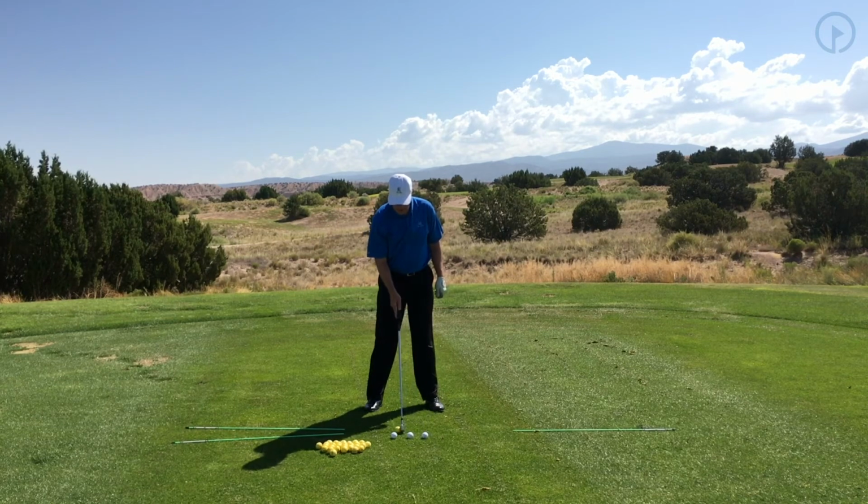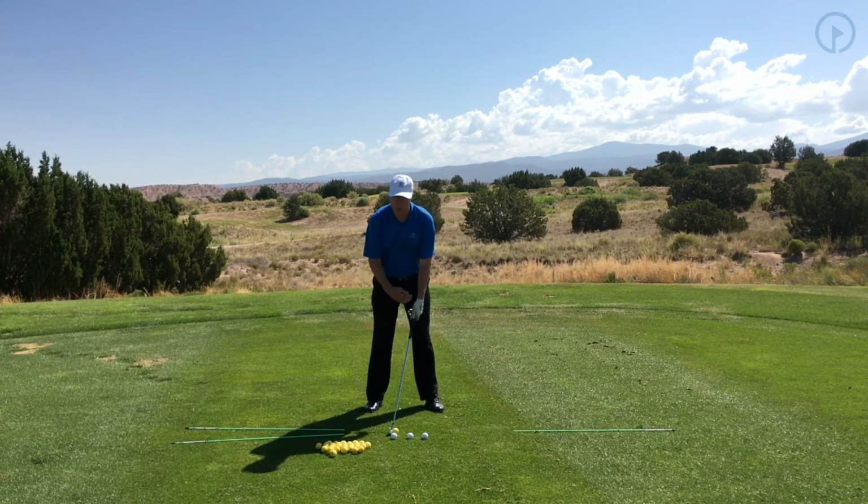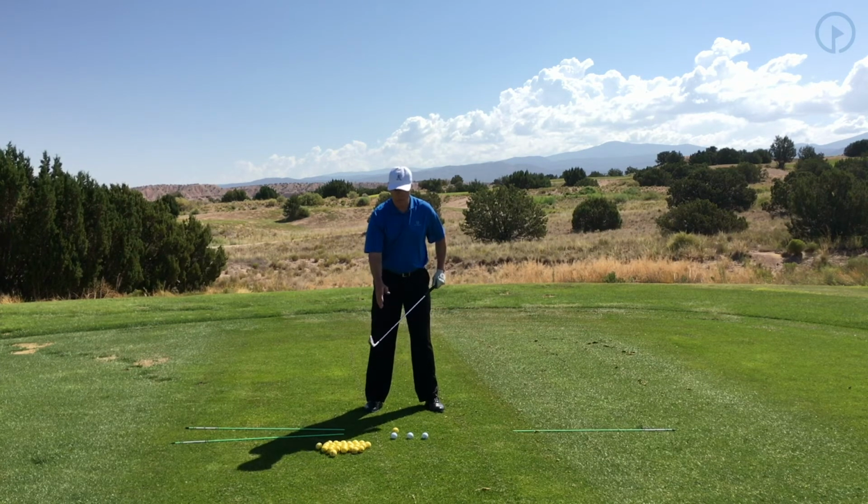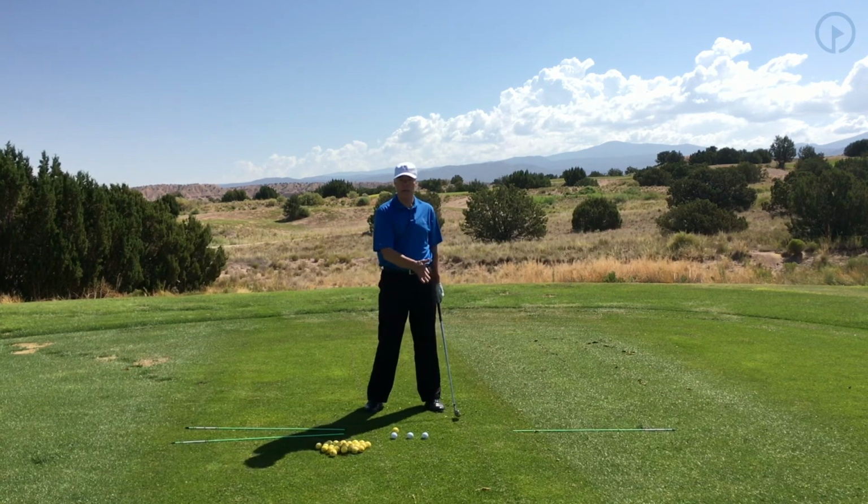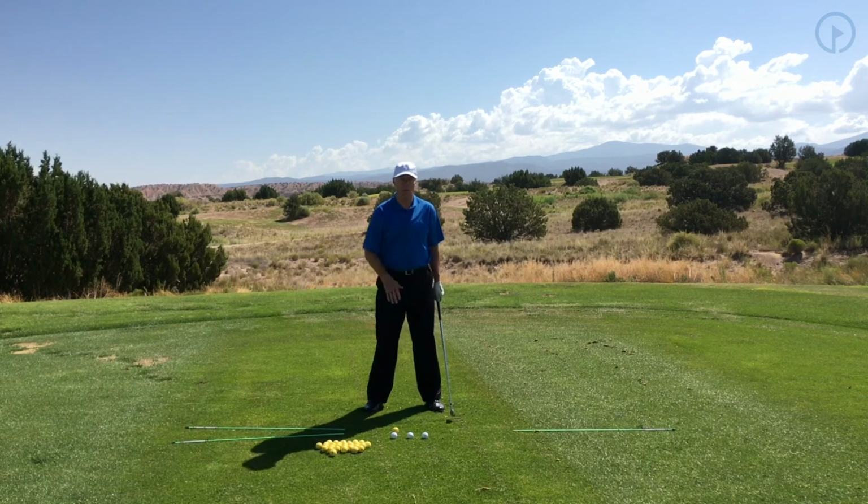If I want to hit the golf ball lower, without really changing where I am, I can move the golf ball back in my stance. That's going to create a little bit of shaft lean. That's going to take some loft off of the club, and everything else being normal, that's going to hit a much lower golf shot.